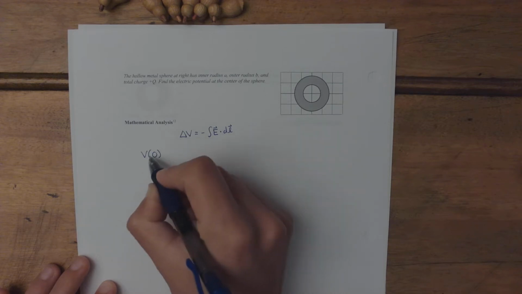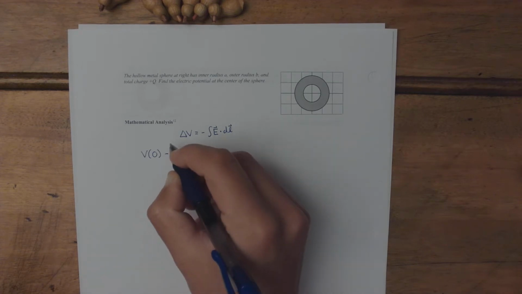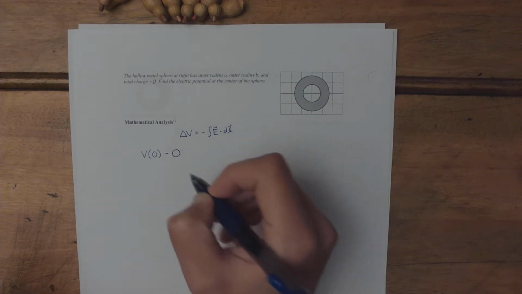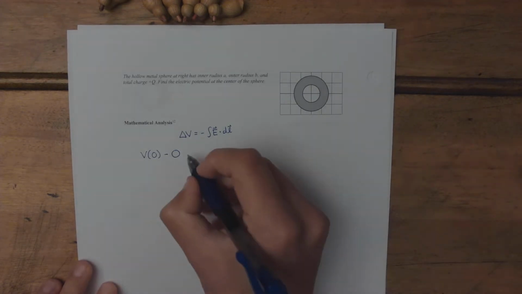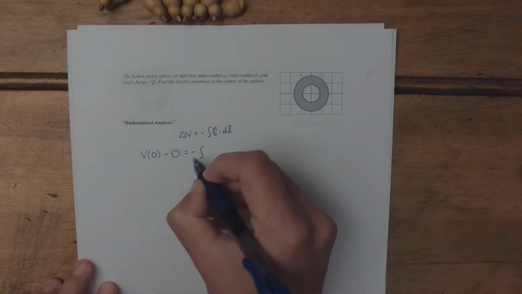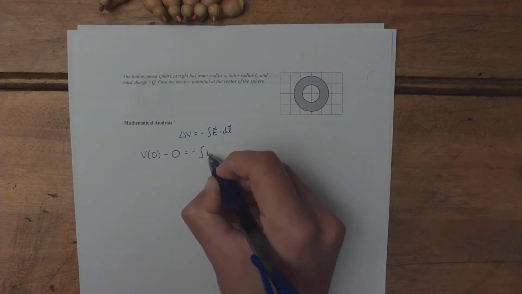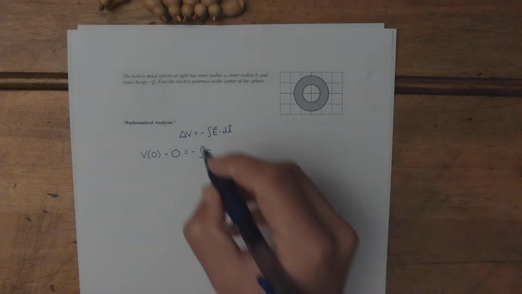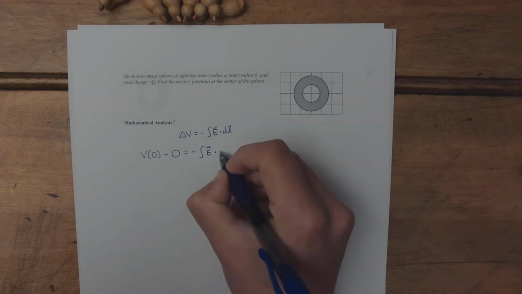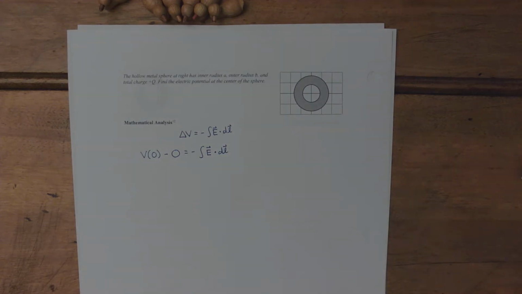We have the change in potential is the potential when r is equal to 0, which is our final point, minus the potential at our reference point when r is equal to infinity, which would be 0. So our initial point is infinity, our final point is 0, but I can't go there all at once because the electric field is different in different regions.